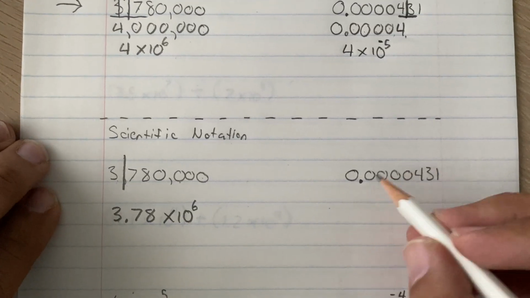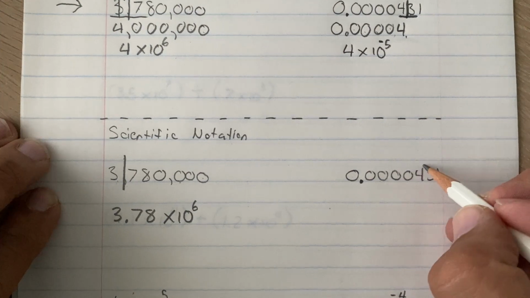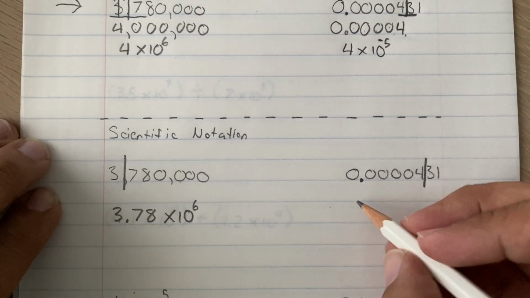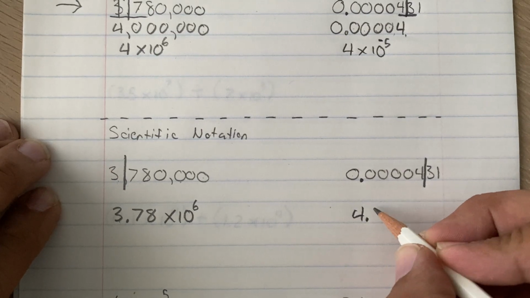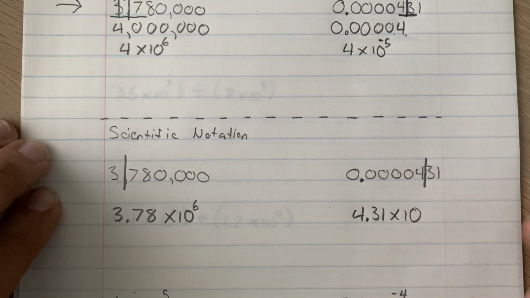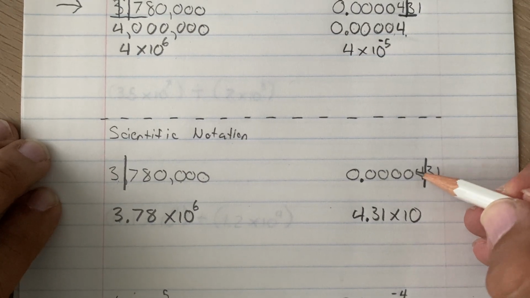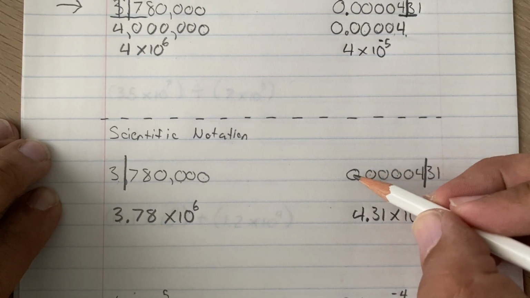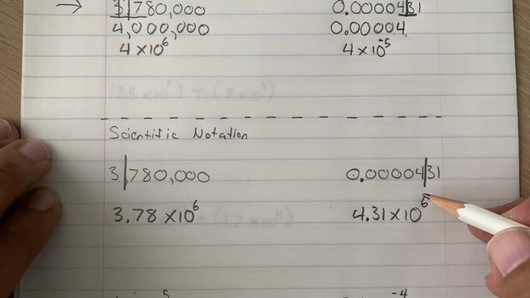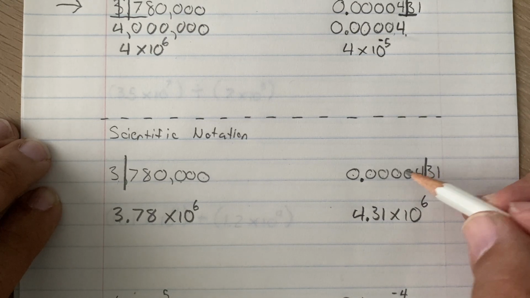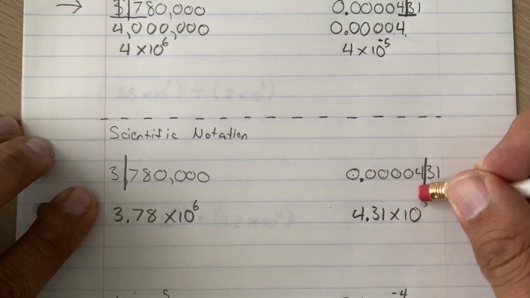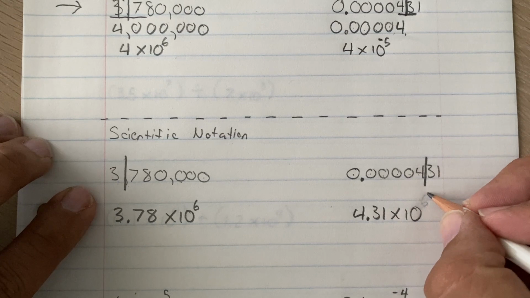Here, we stop at the first number. Okay, that's the 4. That's where the new decimal point goes. So it's going to be 4.31 times 10, and then how many digits are in front of it? 1, 2, 3, 4, 5, 6. 6. I guess I added an extra one here. No, in front of the 4. 1, 2, 3, 4, 5. That's 5. Everybody makes mistakes, guys.